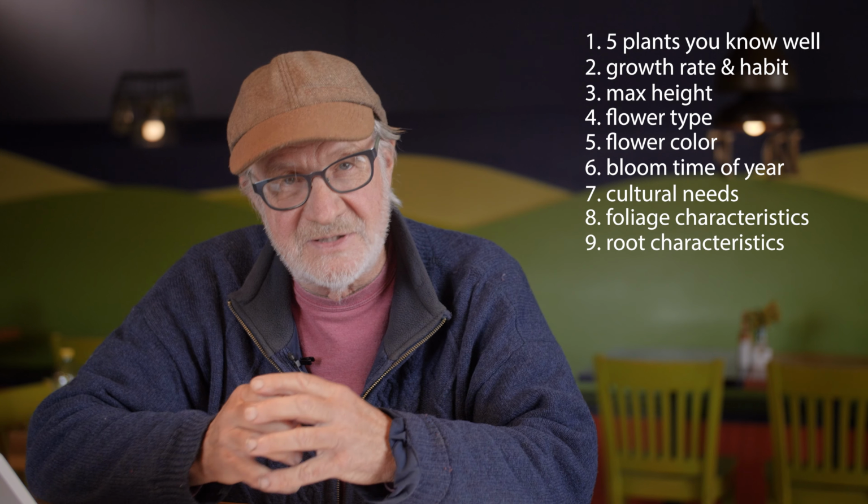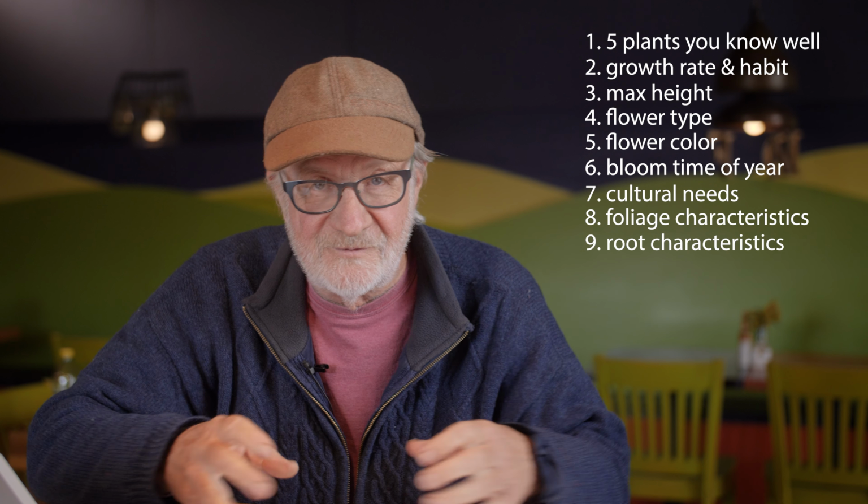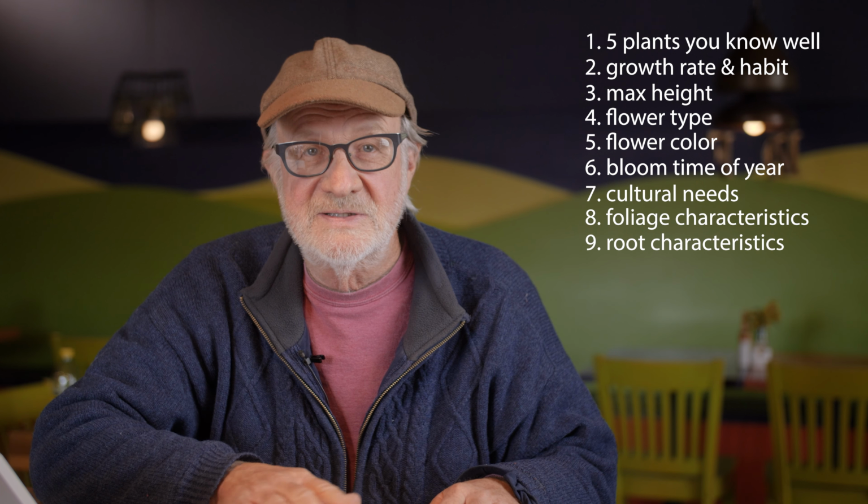And then, does the plant have a fibrous root system? Is it very small and fibrous and shallow, or deep fibrous? Or does it have a taproot or a kind of woody root system, kind of like a crooked pencil kind of root system? As much as you know about that plant, write down.